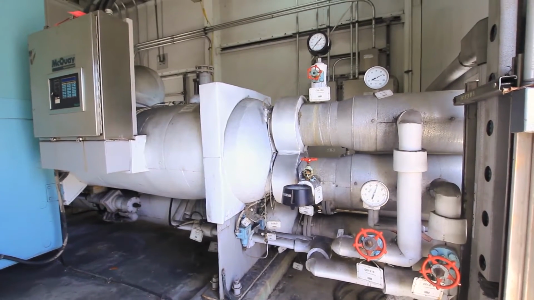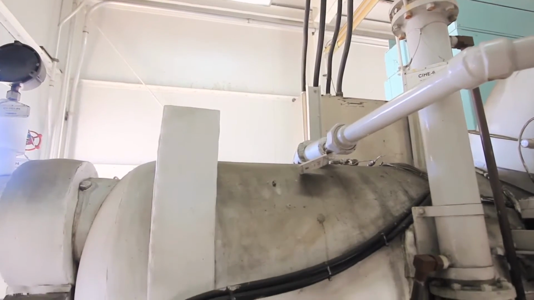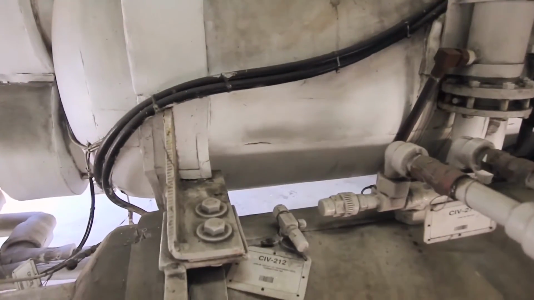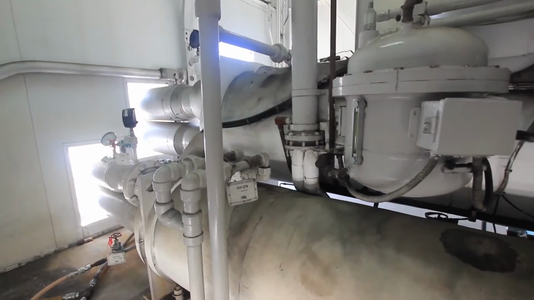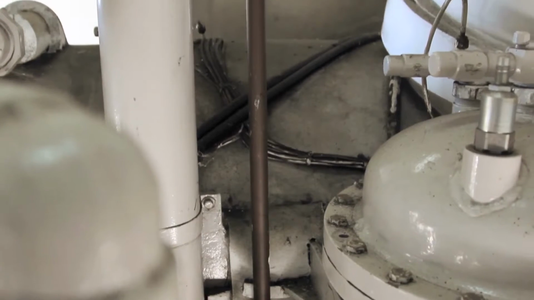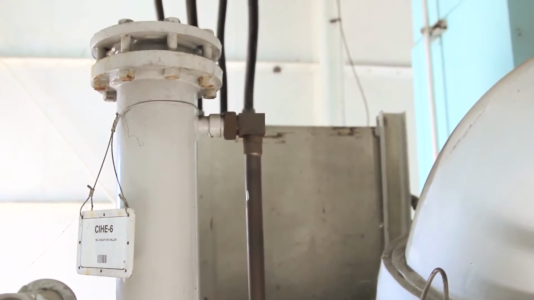Let's review some of the similarities between the machines. We still have a rotating impeller within the confines of the compressor. It is motor driven. There's still refrigerant flowing across the motor windings to keep it cool, so it's still a hermetic unit. The internals of this particular machine has two ways of metering or controlling the flow through the impeller.